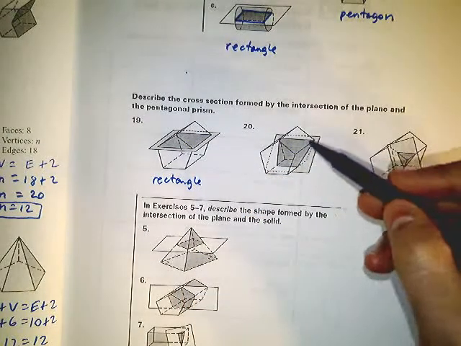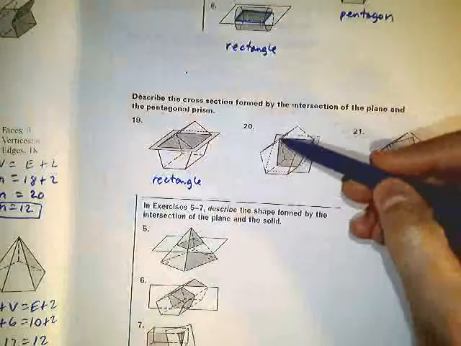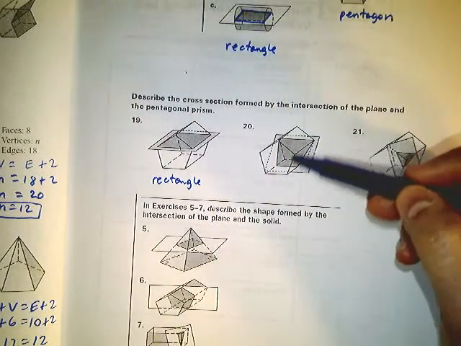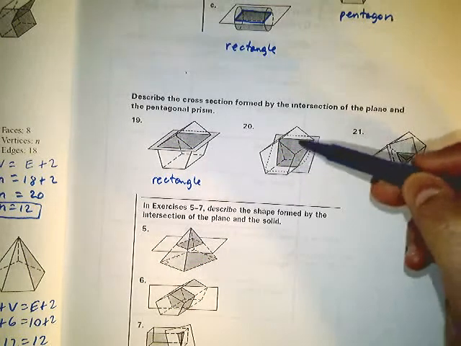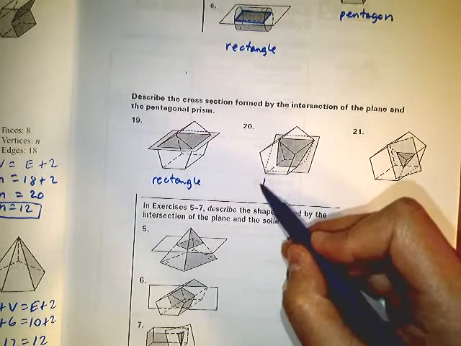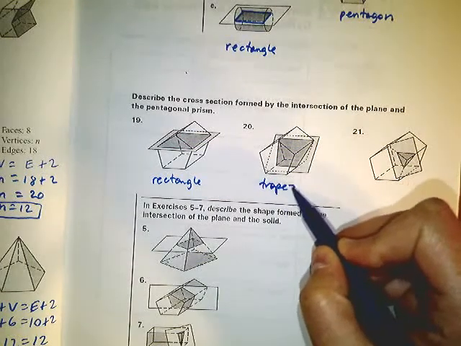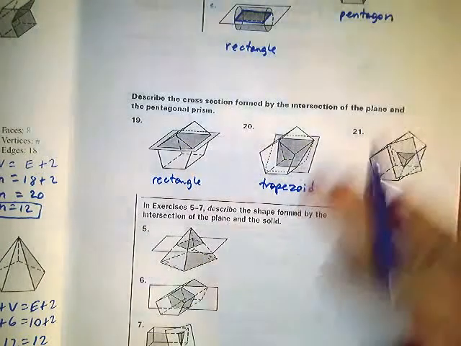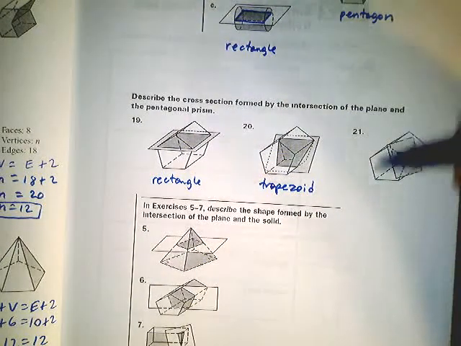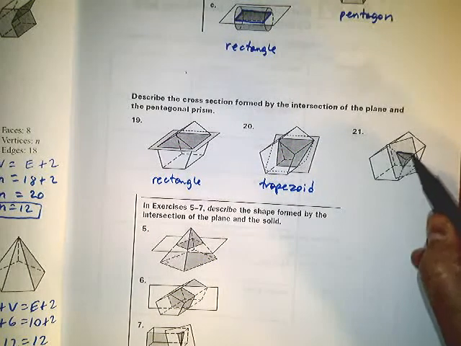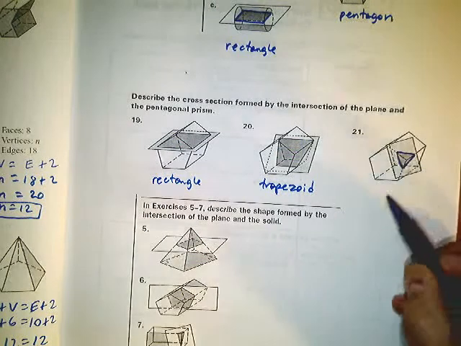This one is wider on the top when it cuts through this object and thinner on the bottom, but it looks like these two lines are parallel. So this is a four-sided shape with one pair of parallel opposing sides. That is called a trapezoid. And then finally, here's my slicer right there. It cuts the corner off of this shape, this prism, and it creates a triangle.